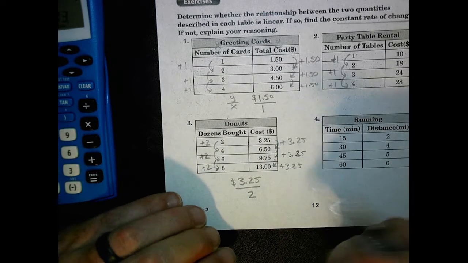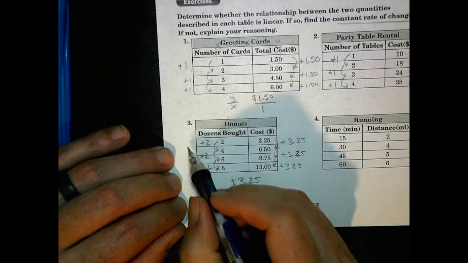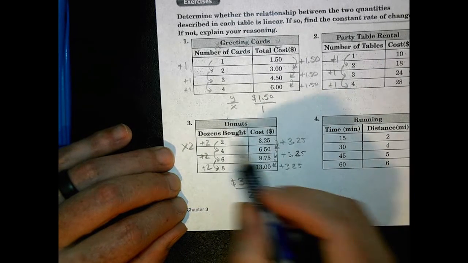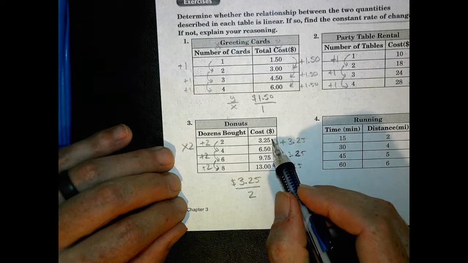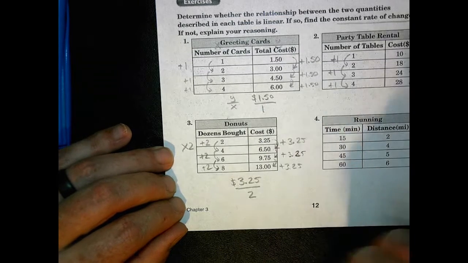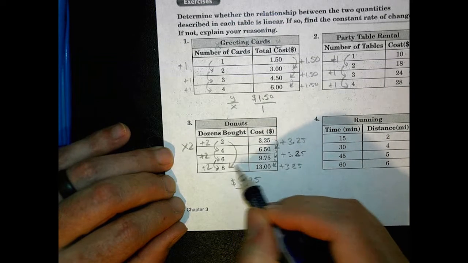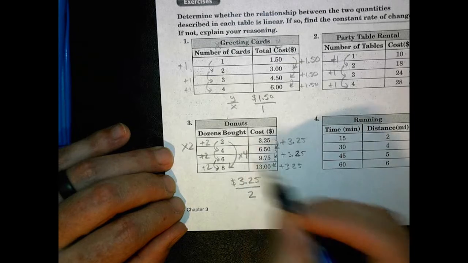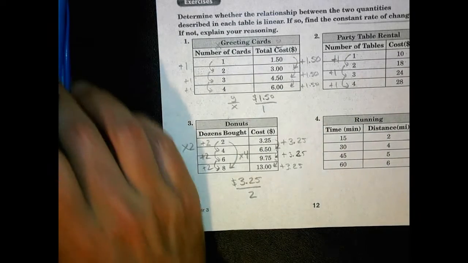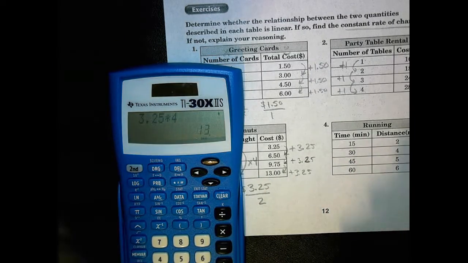Okay? Now, one thing you could think about here is that 2 to 4 is also multiplying by 2, right? So it does work out nicely there. Am I multiplying by 2 here? Well, 3.25 times 2 is 6.50. So that does work. If I think about this, what is 2 to 8? I'm multiplying by 4, right? If you multiply 3.25 times 4, well, what do you end up with? 3.25 times 4 is 13, the same thing.